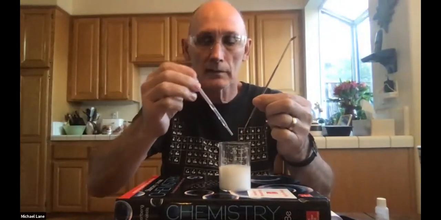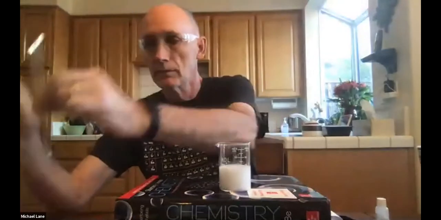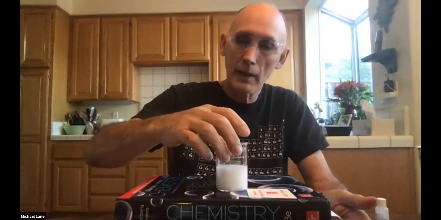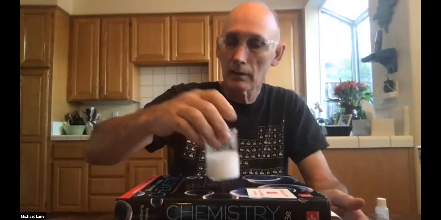Again, I'm going to rinse that off carefully, not using too much liquid. So at this point, the white material that we have in here is the calcium carbonate that we want to determine the mass of. We can't do that, of course, while it's sitting in the solution. So I'm going to set that aside and walk through the procedure for the filter paper.